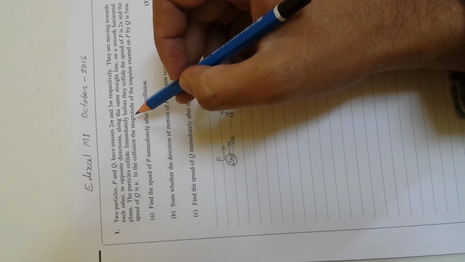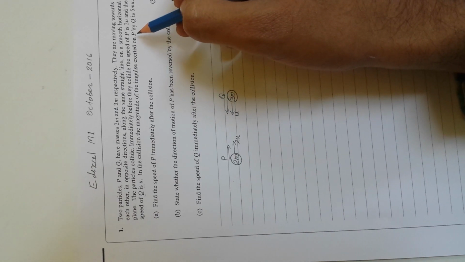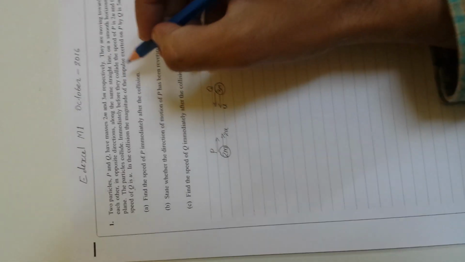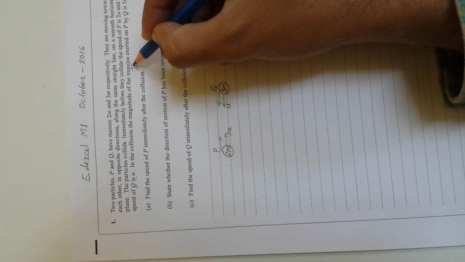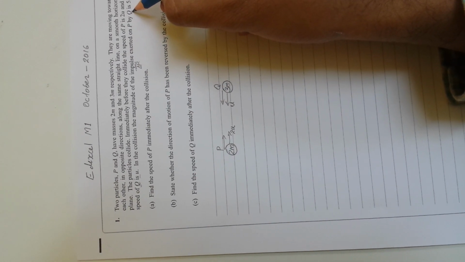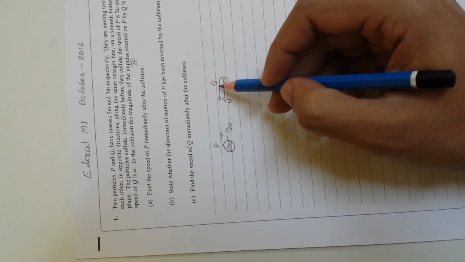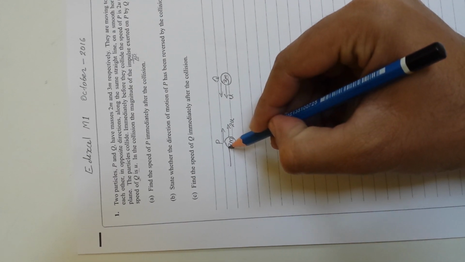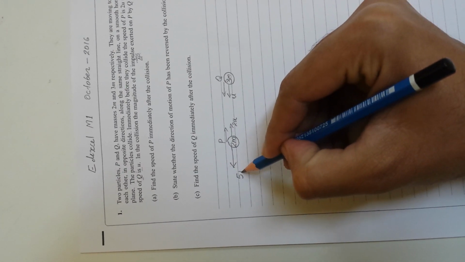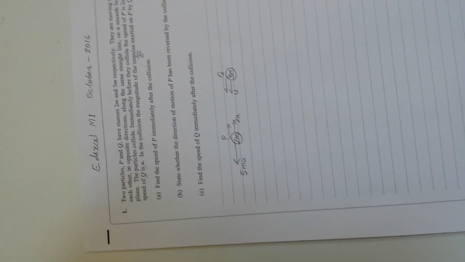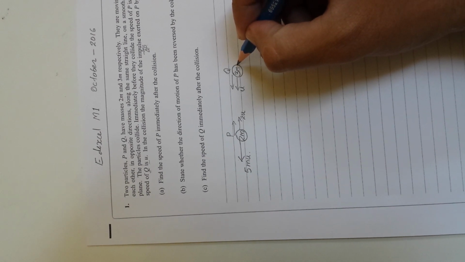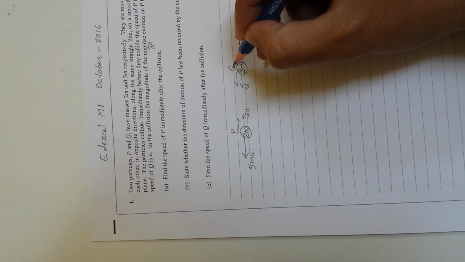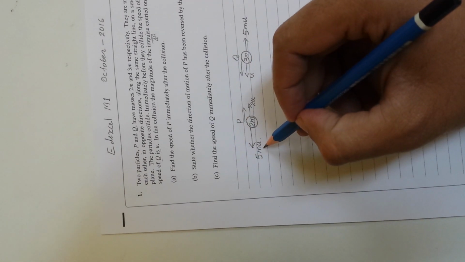In the collision, the magnitude of the impulse exerted on P by Q is 5mu. So the impulse means the change in momentum of P due to Q is 5mu. That means Q was moving this way, P is moving this way. So the impact on P from Q is acting in this way, which is 5mu. This is the change in momentum of P. Equal change in momentum happens to Q in the opposite direction, 5mu. This is the change in momentum of Q due to P. This is the change in momentum of P due to Q.